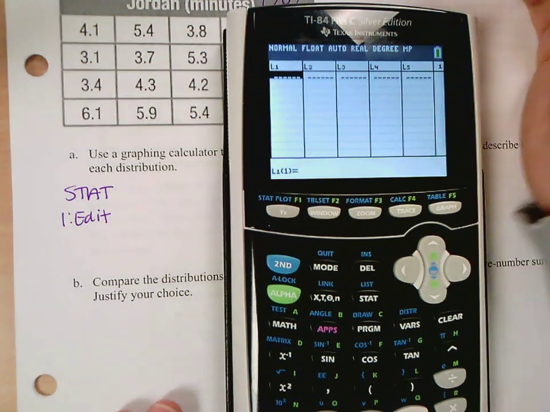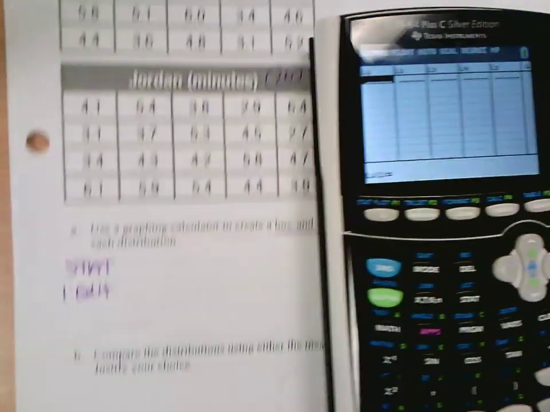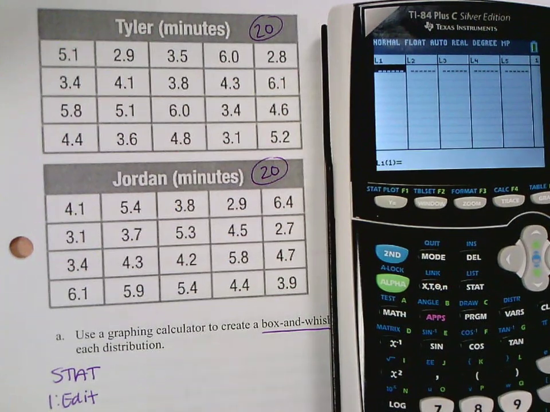So I'm going to put the Tyler data into my L1 and Jordan into L2. Mine doesn't have an L2. It goes right to L3. That's okay. Just know it's L3. If you don't have an L1 and an L2, again, just make sure you know or write down the names of the lists you do have so that you're able to get the right data later on.